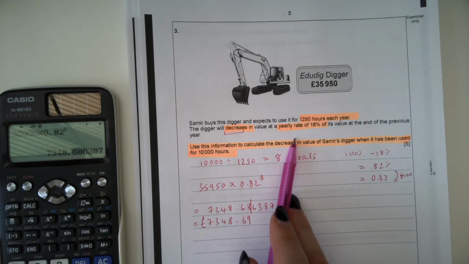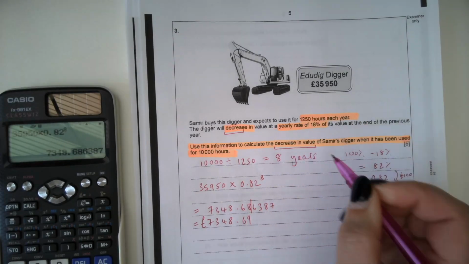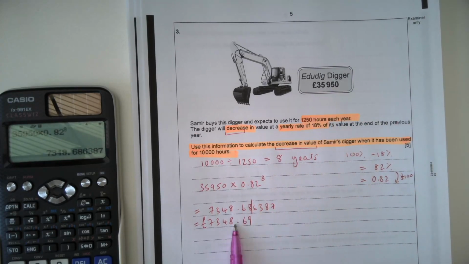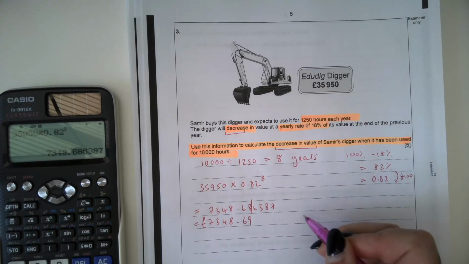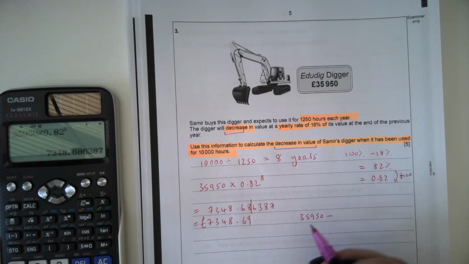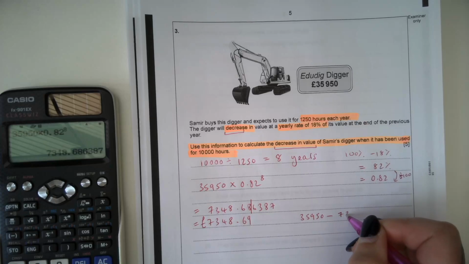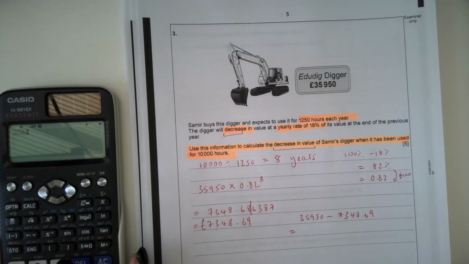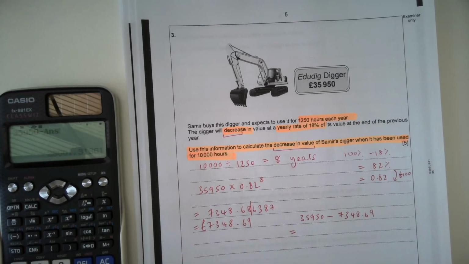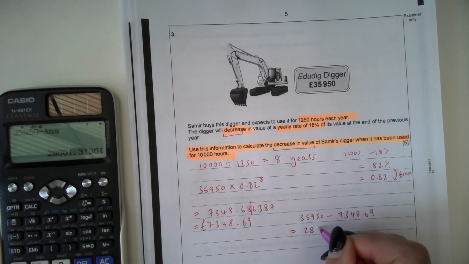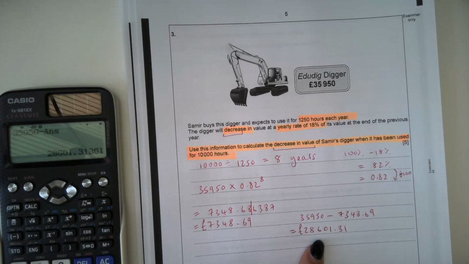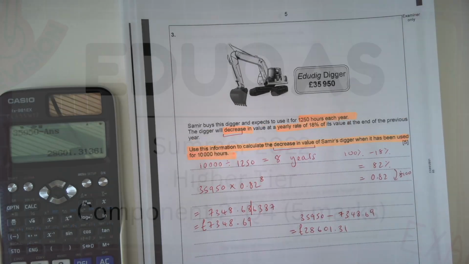That's how much the digger is worth after the 8 years. But we want to calculate the decrease in value, guys. So we want to know the difference between the starting value and what it ends up as. So we're going to take the new value after 8 years away from the starting value. So that's £28,601.31. So that's our final answer. That's the decrease in value of his digger.